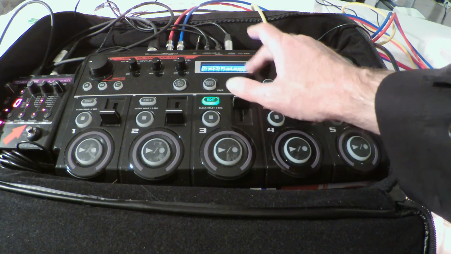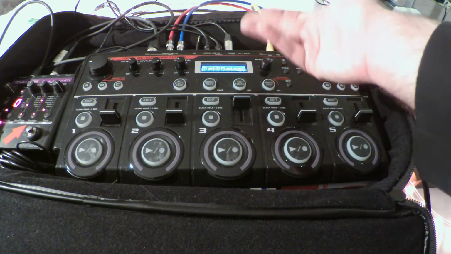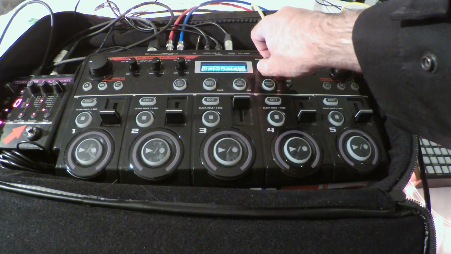Play level. See, it's at 100, but you can turn it all the way up to 200 if you need it to be louder than when you first recorded it. So that can be really handy.